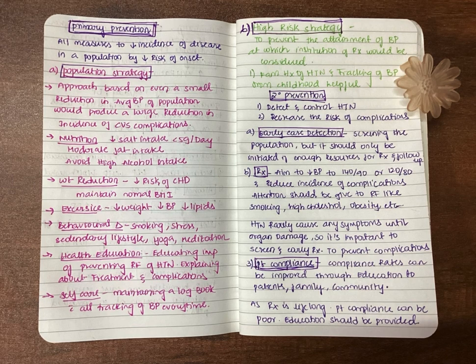Coming to secondary prevention, if we have failed to prevent the disease in the first place and the person has hypertension now, right? First, we have to detect and control hypertension as early as possible. And second, we have to decrease the risk of complications. The point is early case detection. How will we detect cases? We have to screen the whole population. But it wouldn't be effective if you do not have any resources for the treatment and the follow-up. So if you have proper resources for the treatment and the follow-up, then you should go and screen the whole population, and those who are at risk of developing hypertension should be given treatment and also should be followed up.